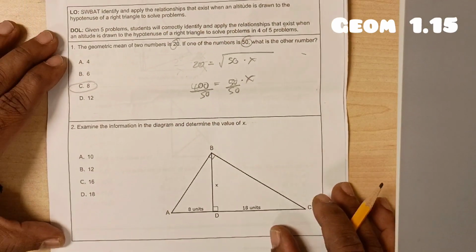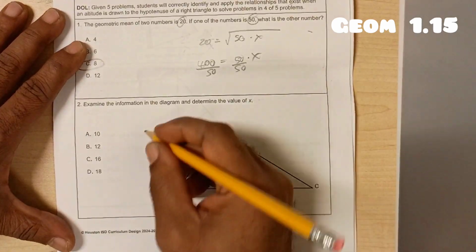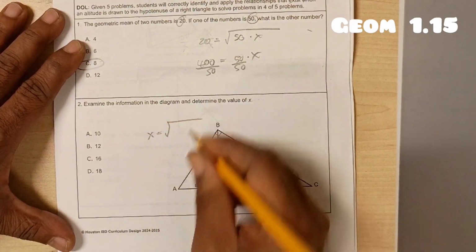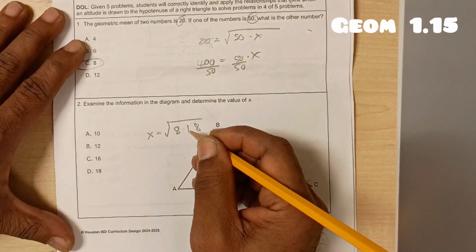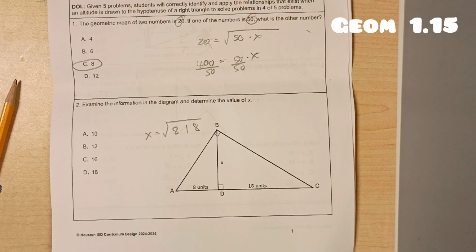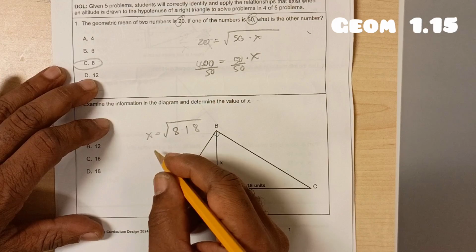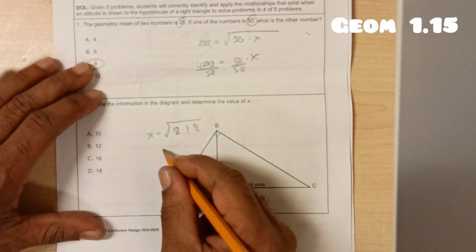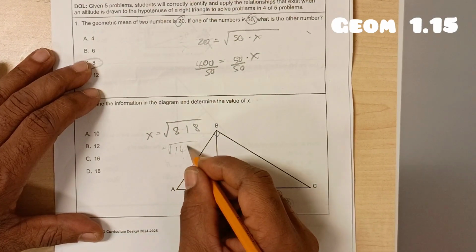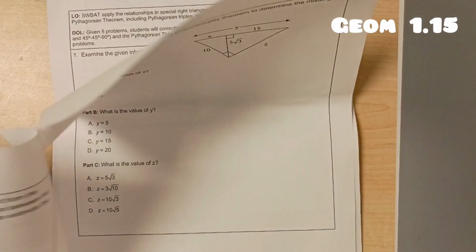Now looking at number 2, similar idea. X is equal to the square root of 8 times 18. What's 8 times 18? Let's run to a calculator. 8 times 18 is 144. So we're looking at the square root of 144. We know the square root of 144 is 12, and that's why the answer is 12 here. Let's go to the next one.